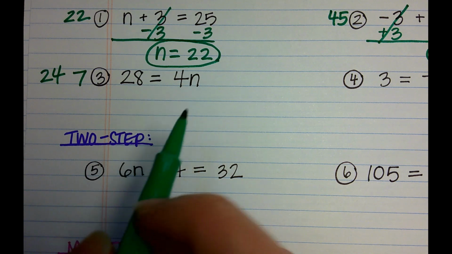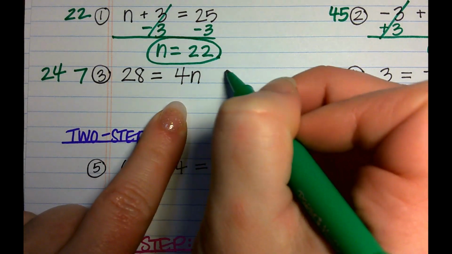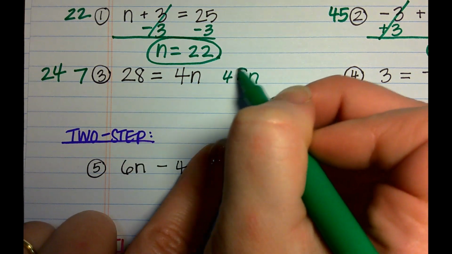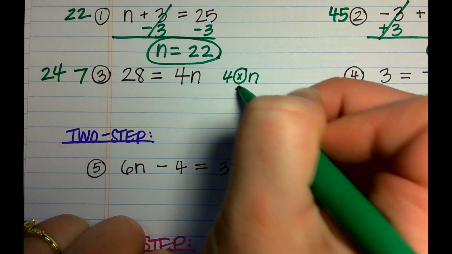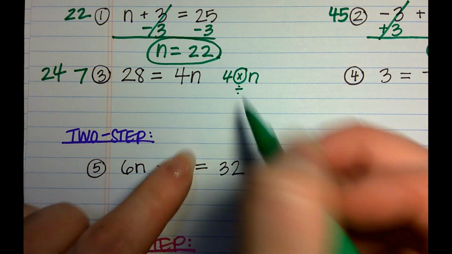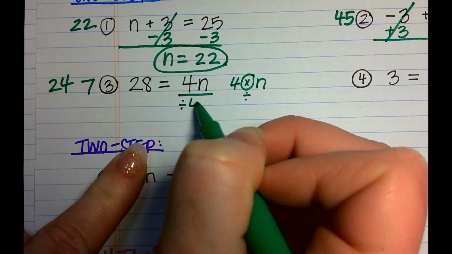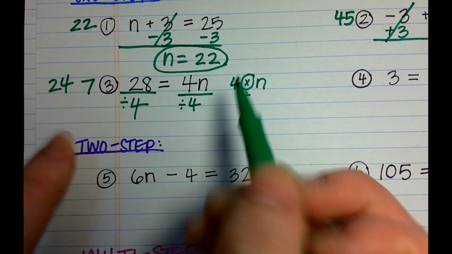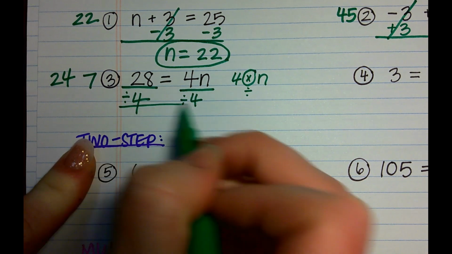I need to divide by 4 because 4 times n, to get rid of times, we divide, right? That's the opposite. So we're going to divide by 4 on both sides. Michelle, did you do minus 4? Yeah. I thought so. That's okay.